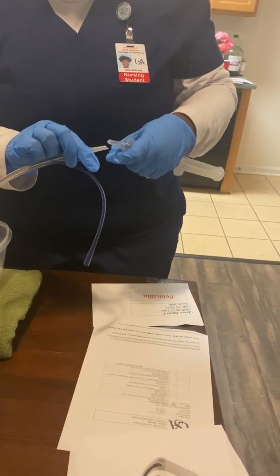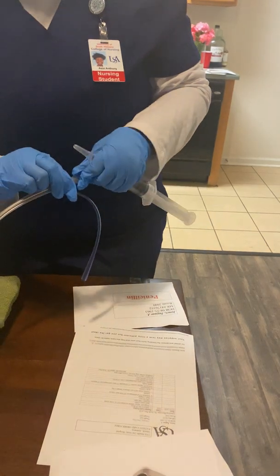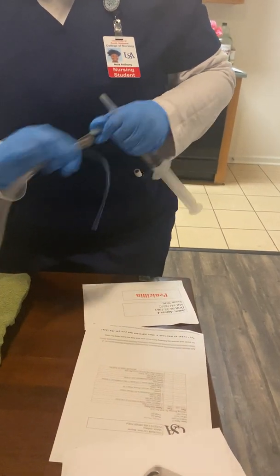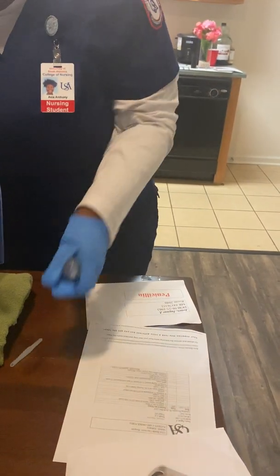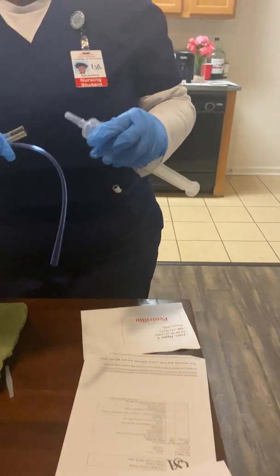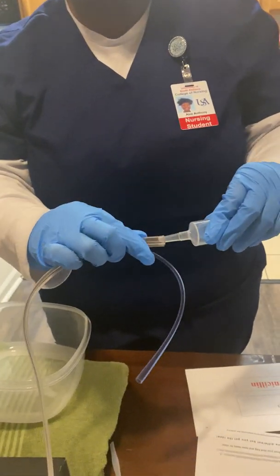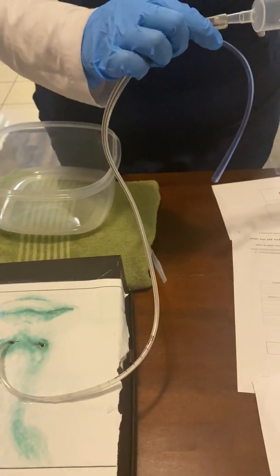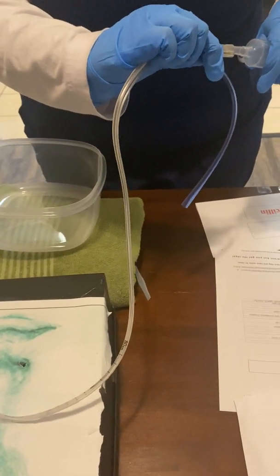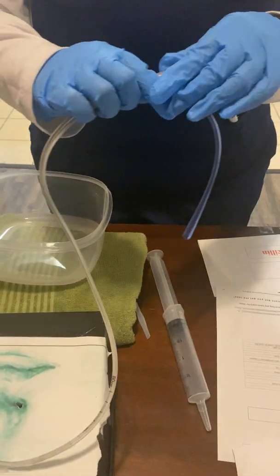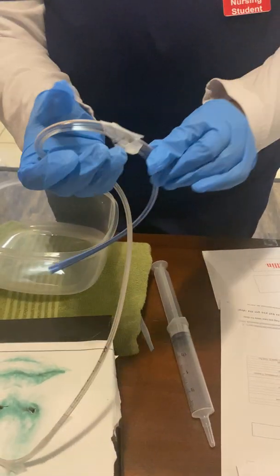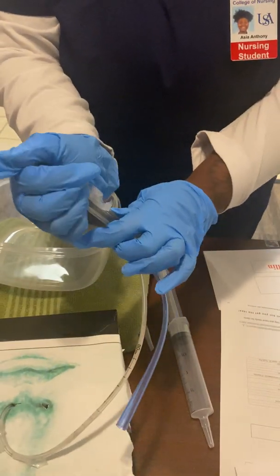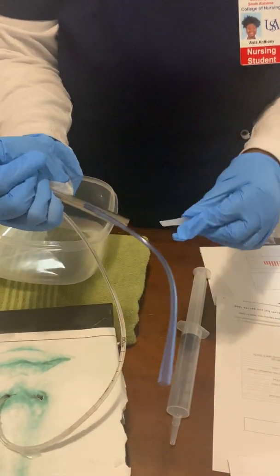And I'm going to state that now I will be going to low intermittent suctioning. So I'm going to place this here, and then I'm going to take this out. I will also make sure that this is kinked. And then I'm going to place this back in.